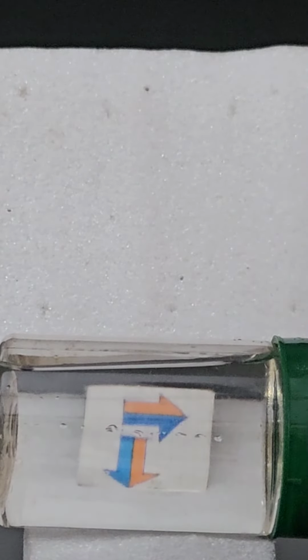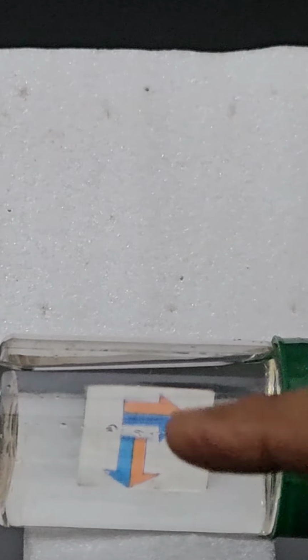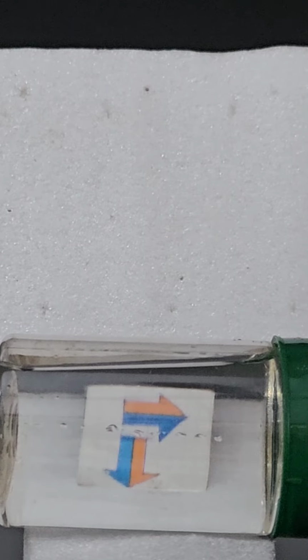Again, refraction due to water. But now the curvature is like this. Earlier the curvature of the container was like this. Now it is like this. Again, the water and the curvature of the container form a biconvex lens.